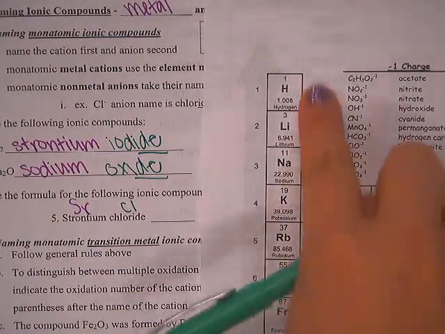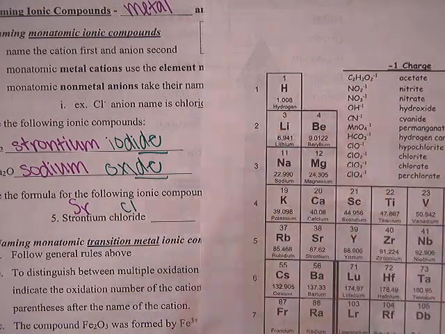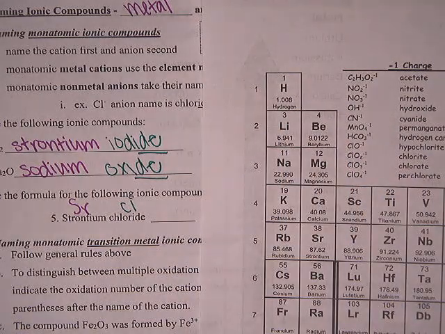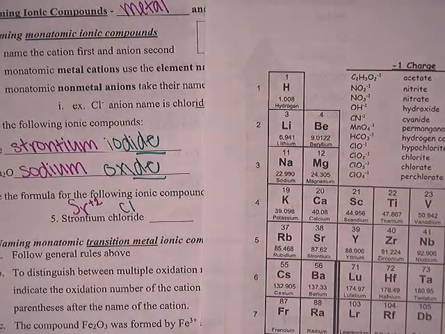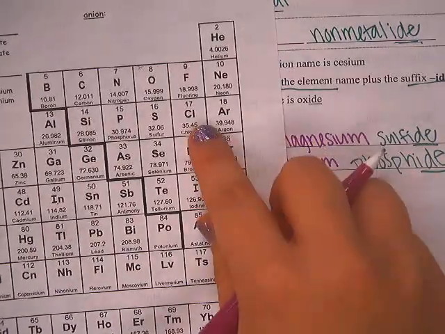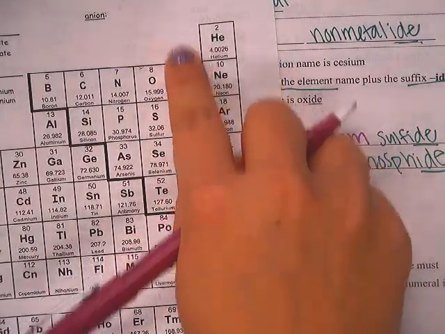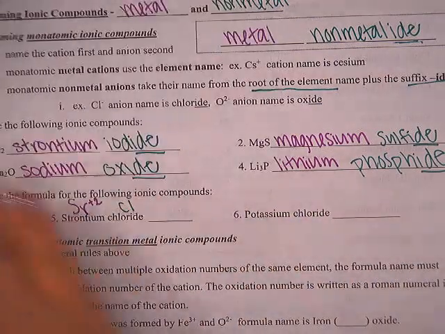So on my periodic table, strontium we already found. It's right here in group 2. It's an alkaline earth metal. Note how many valence electrons? What is its oxidation number? 2. +2. Because it's positive, that's why it came first in my compound. And then chlorine over here has an oxidation number of -1. Perfect.